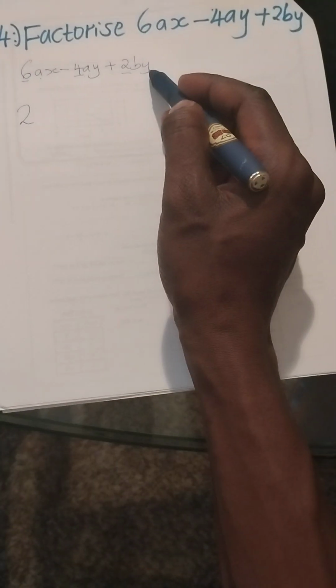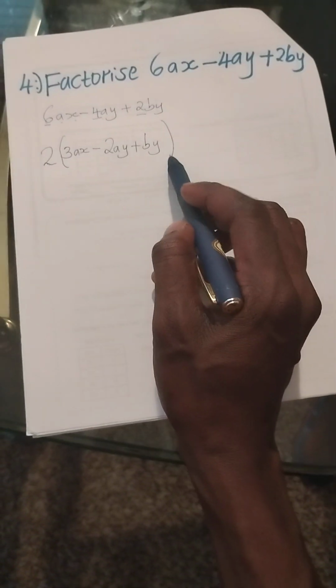Therefore, 2 is a common factor. Looking at the letters, we don't have a common factor. There is a here, there is a here, there is no a here. There is x here, no x, no x. There is y, there is no y. So into the bracket, 2 into 6 is 3ax, minus 2 into 4 is 2ay, plus by. Do you have another common factor that can go into the values in the bracket? No. Since there is no common factor, this becomes our solution on how to factorize that particular expression.